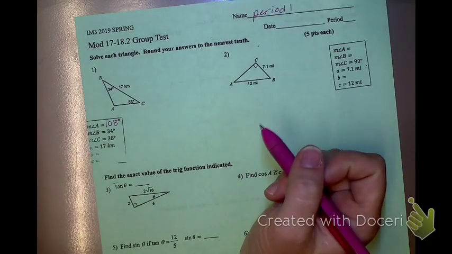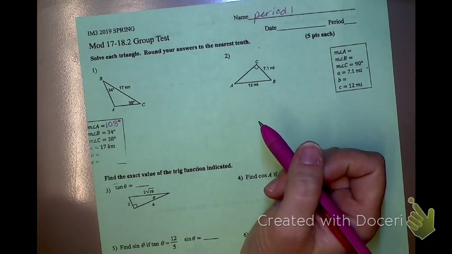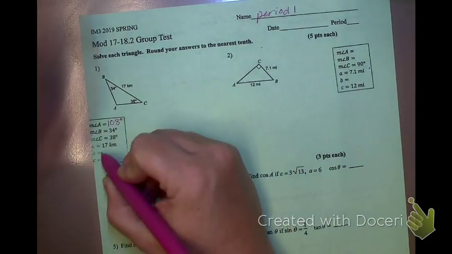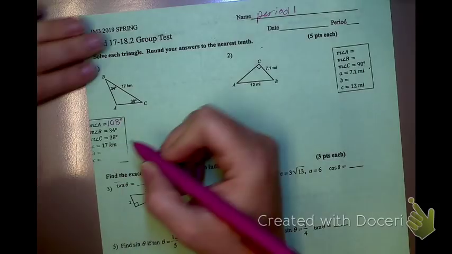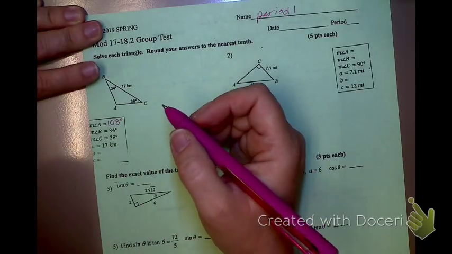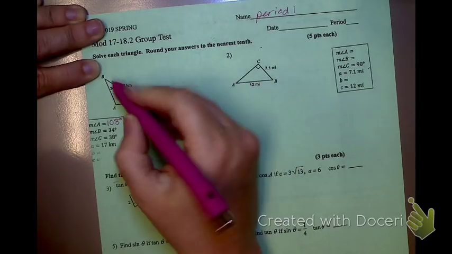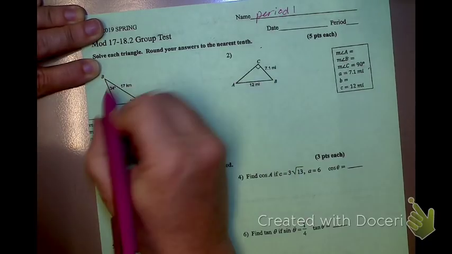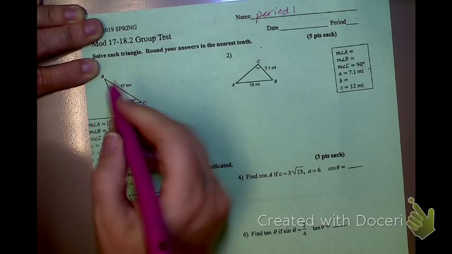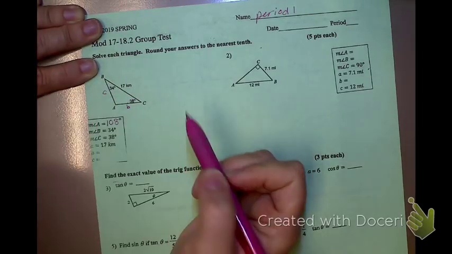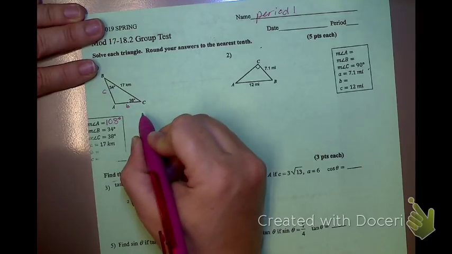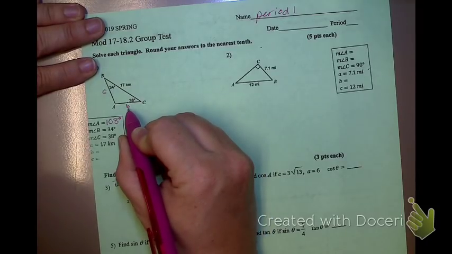Okay? So, in this triangle, I still need little b and little c. What side is little b? AC. It's that one, right? Because that's what's across from there. And this one is what? Little c. All right. So let's say I wanted to find side B.